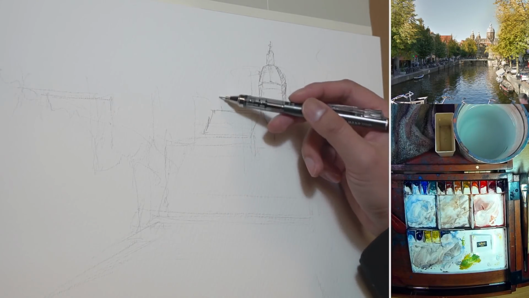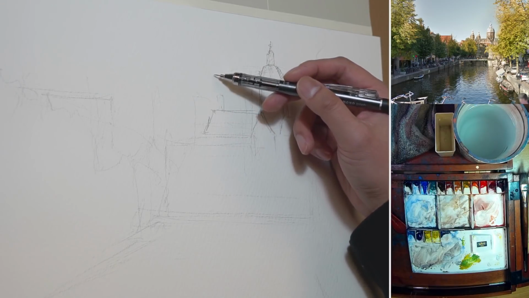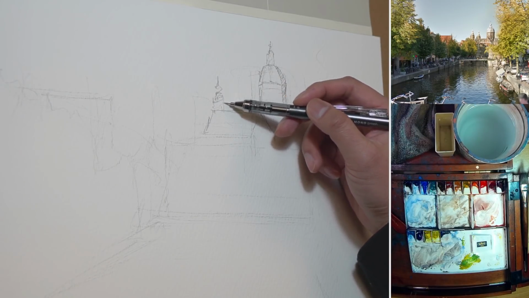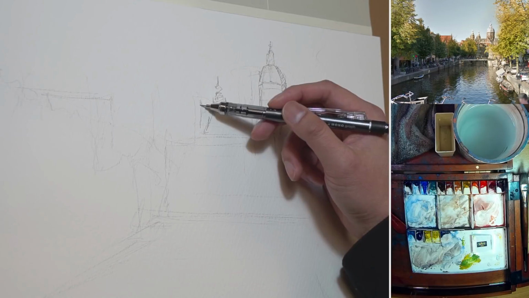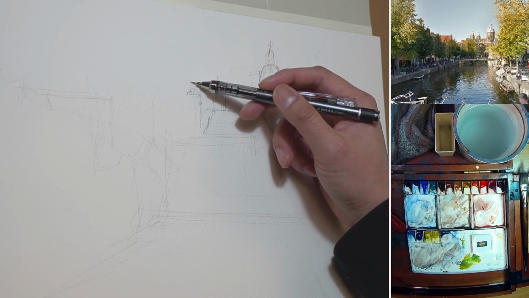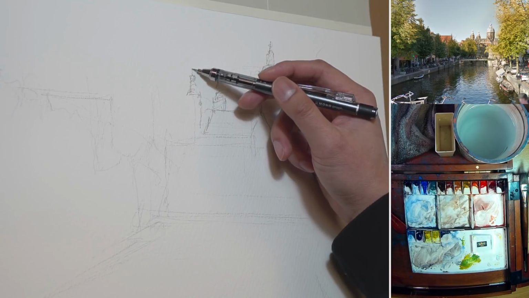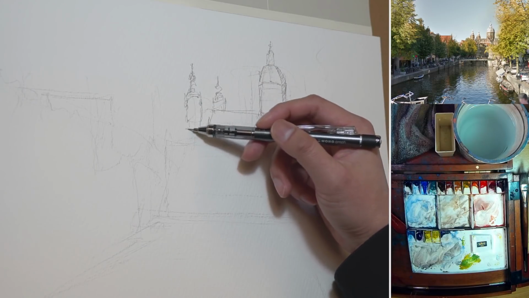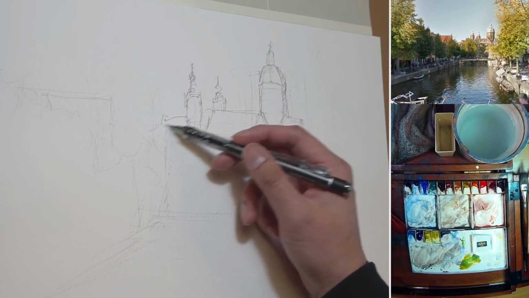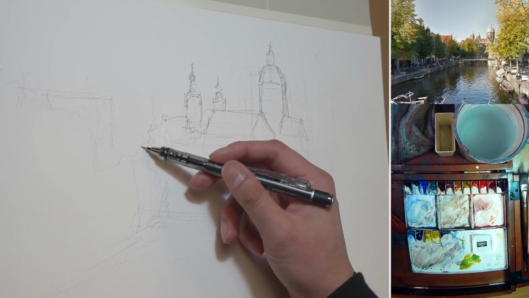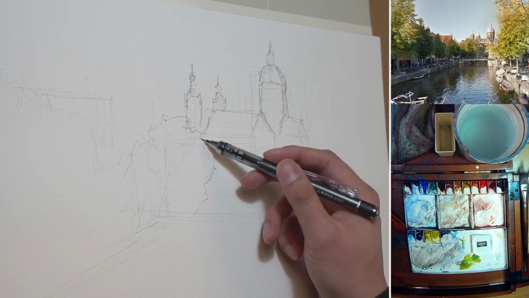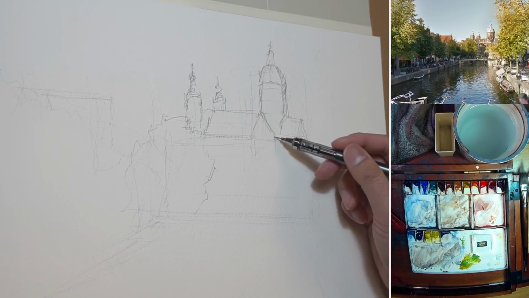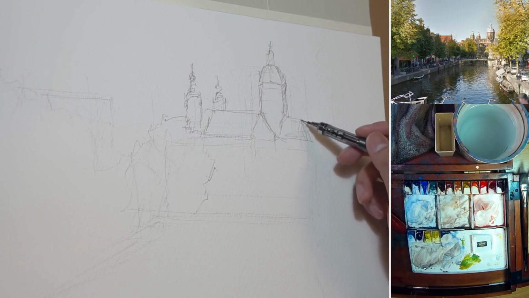Okay, so we got another sort of a tower here, like a pointy top here. Very loosely draw that in. Okay, don't need to make it too complicated. It's an important shape, but it's a background. Okay, and notice that I don't really lift my pencil up. I don't want to break that train of thought, and I don't want to make the line very broken. Try to keep that line flow.